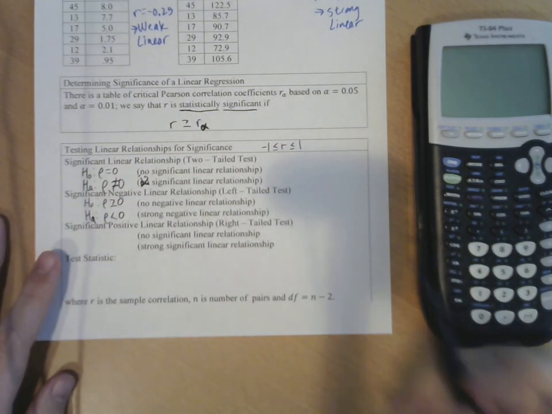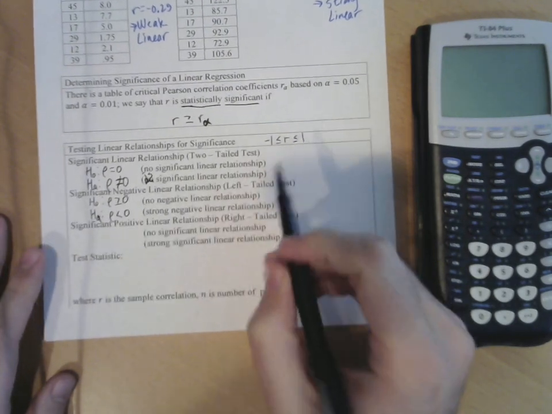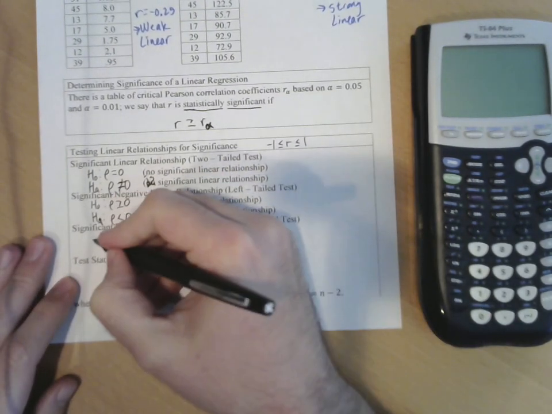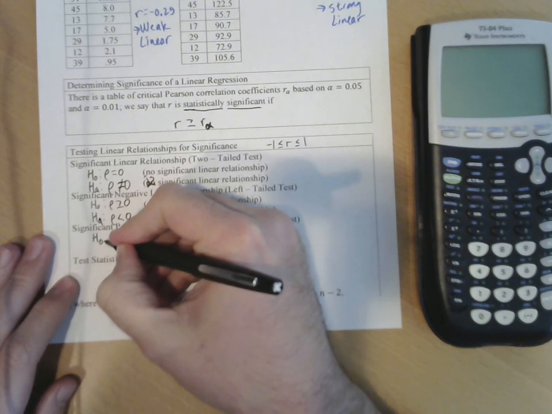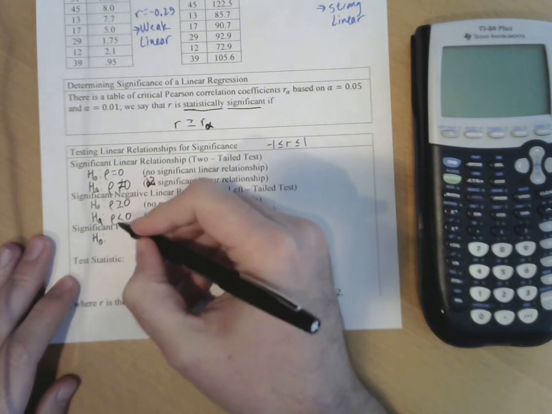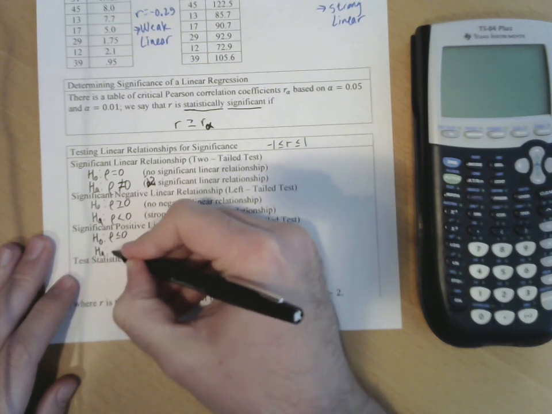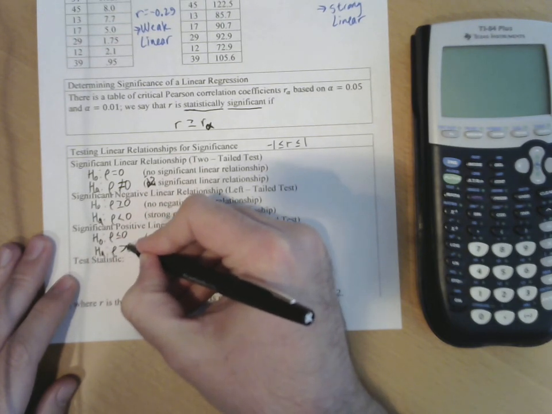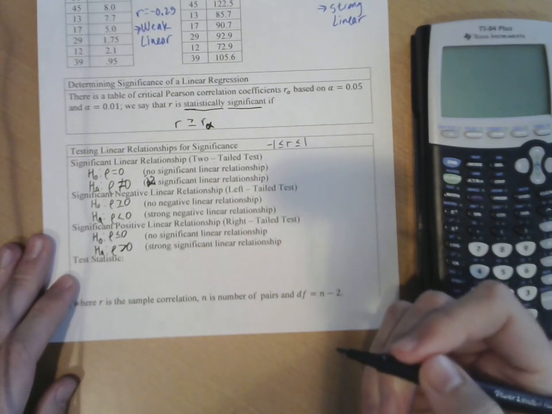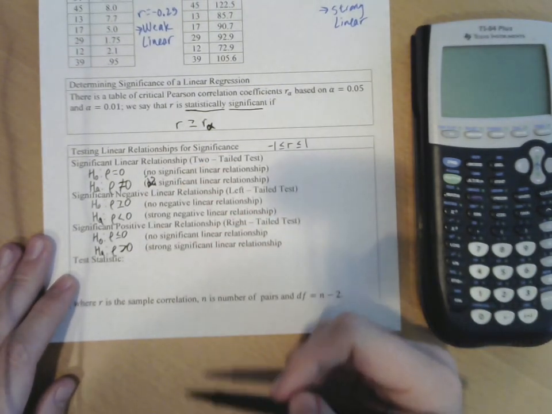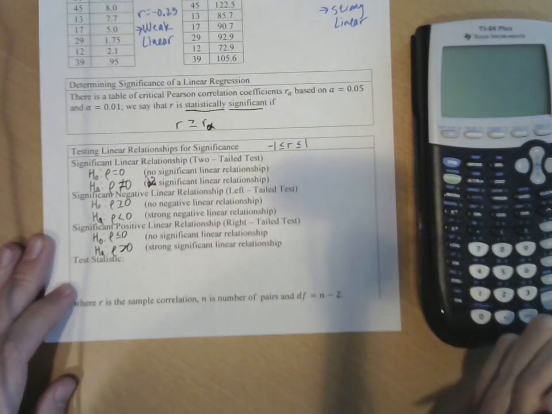This is a right tail test, and we're looking at just the positives here. By default, the null hypothesis is that rho is less than or equal to 0, and the alternative is that rho is greater than 0. So these are our three tests: the left and right tail tests and the two-tailed test.